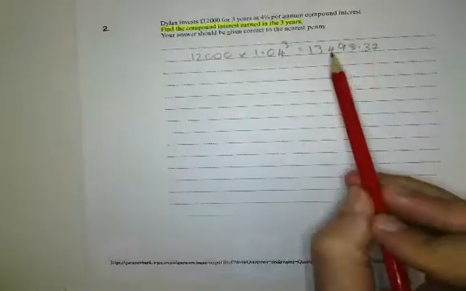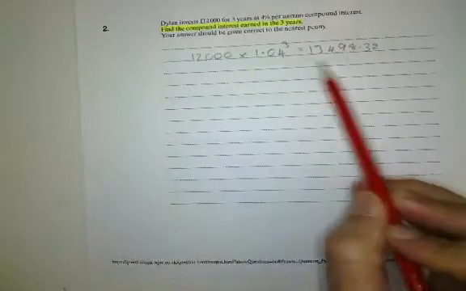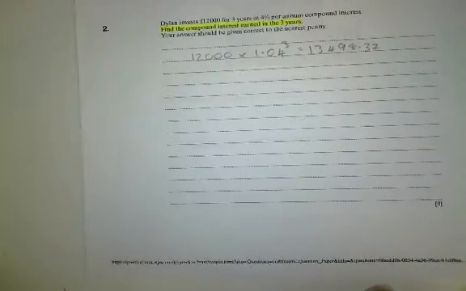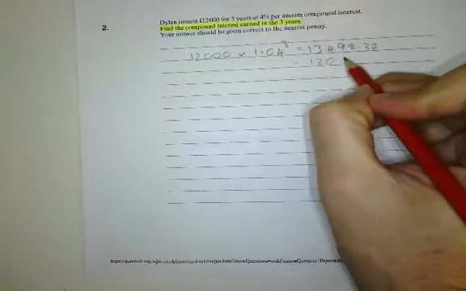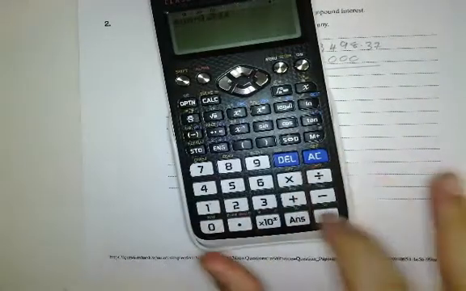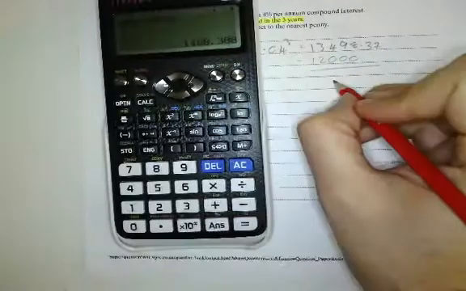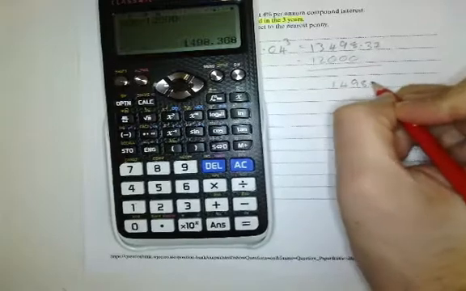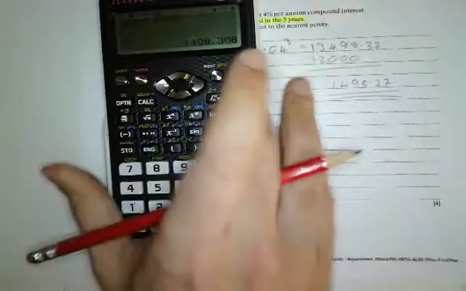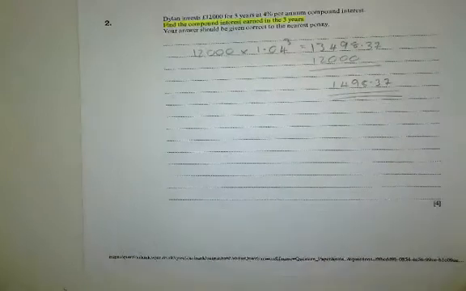Find the compound interest earned. Well, this isn't the interest that he's earned. This is what he invested plus the interest that he's earned. So to figure out what the interest earned would be, I'd need to subtract 12,000 from that, which is going to give me £1,498.37p. That's your final answer for 4 marks.